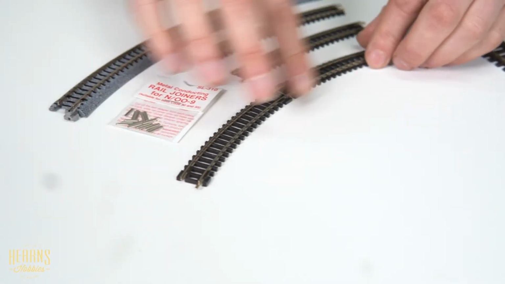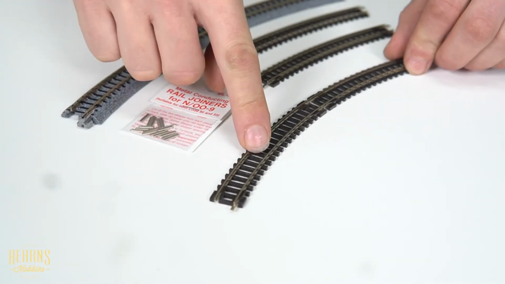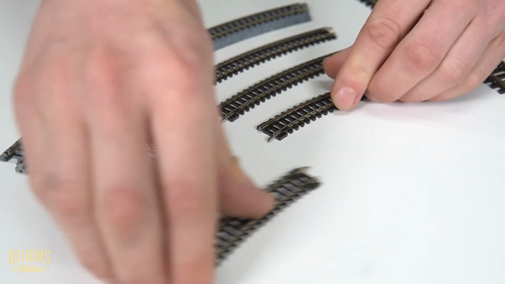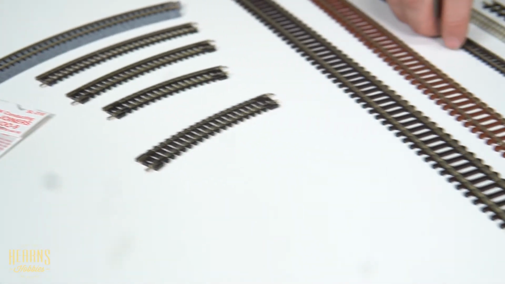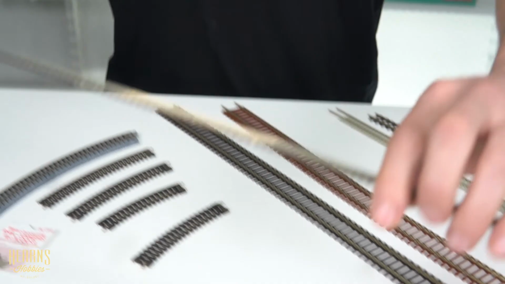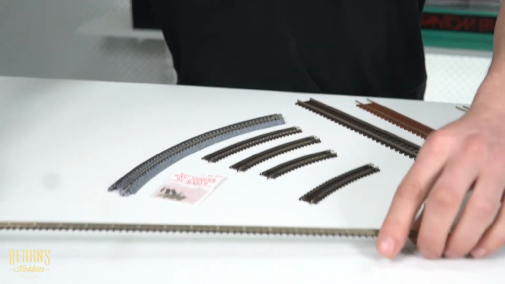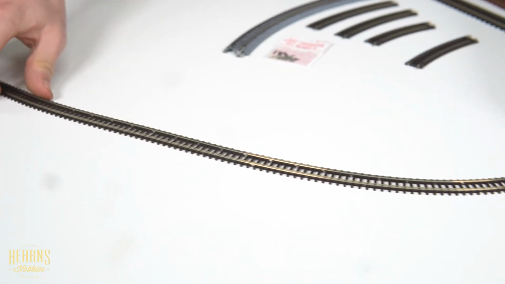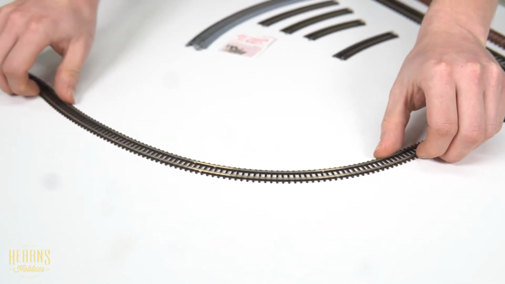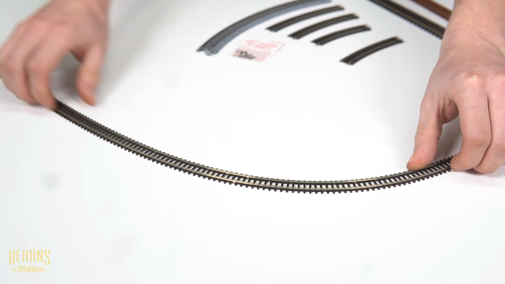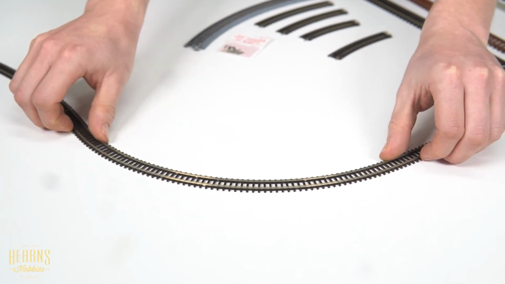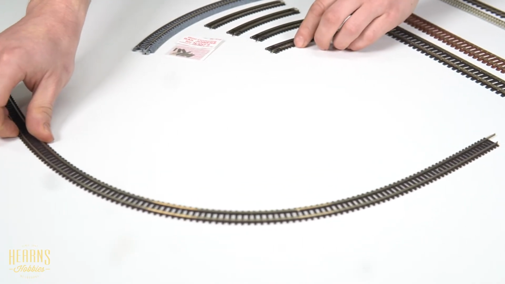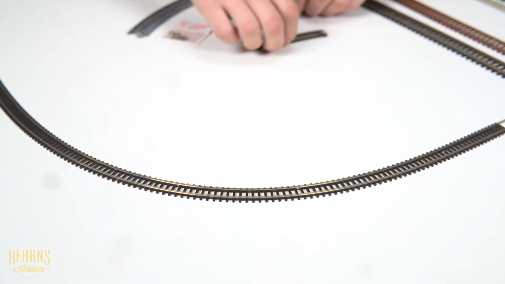And again, this is radius 1 and radius 2, but the curvature is created for you. You don't have to do the guesswork with that. Alternatively, you have flex track, which is what these long segments are. These are designed to be flexible so that you can create your own curve radii, which is really great because if you want to have nice gentle transition curves, or if you want a larger or a smaller curve radii than what is available as set track, then that's a really great option.